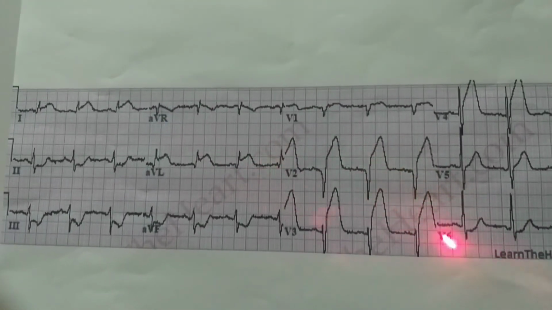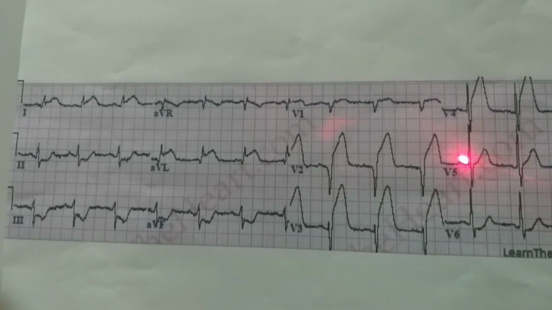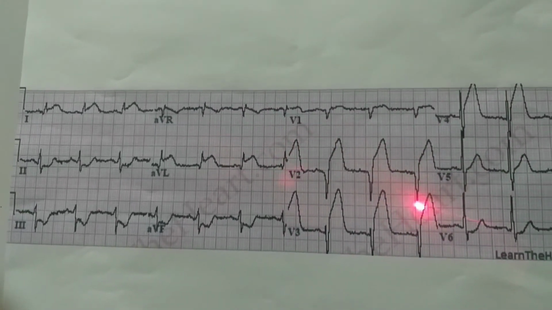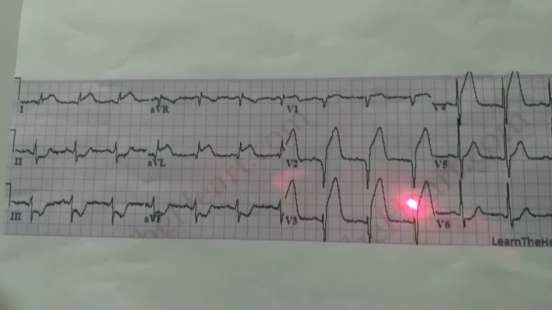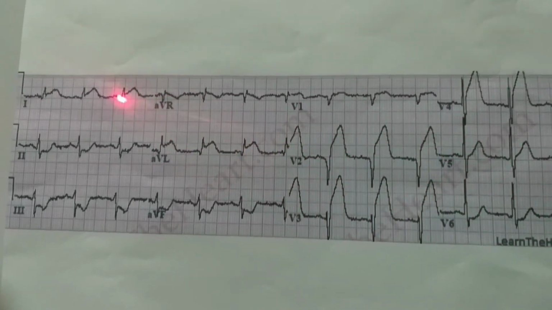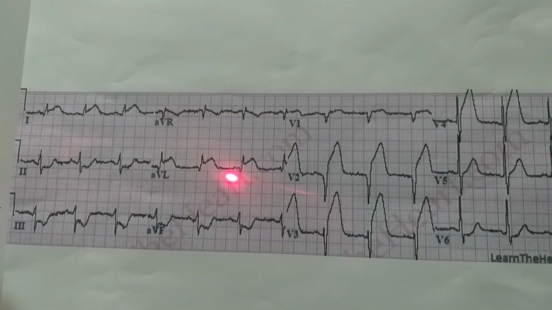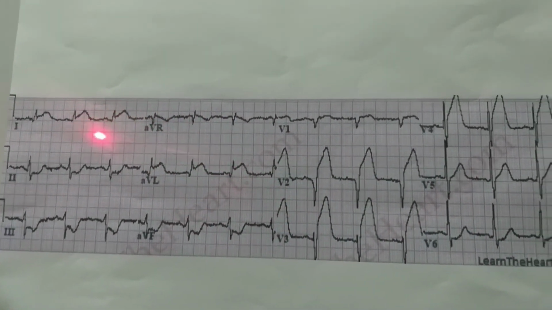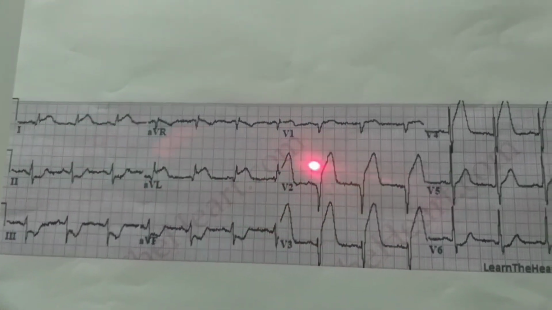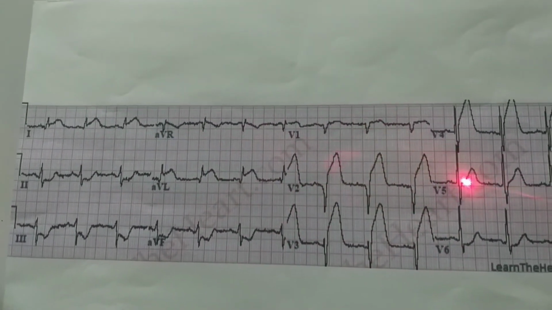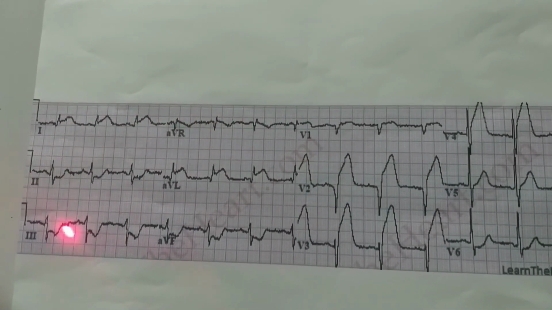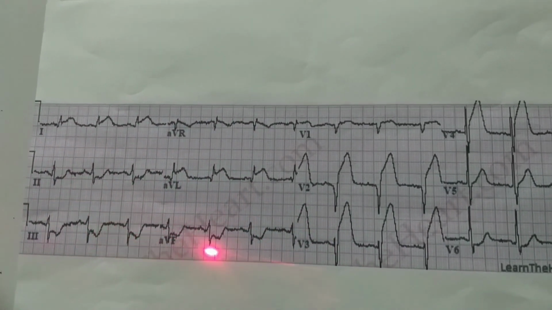So whenever a patient comes with chest pain, you will get the ECG after going through the ABC: airway, breathing and circulation. If you look at lead 1 and AVL, there too you find ST elevation, very prominent ST elevation in leads V2, V3 and V4, and reciprocal changes of ST depression in leads 2, 3 and AVF.